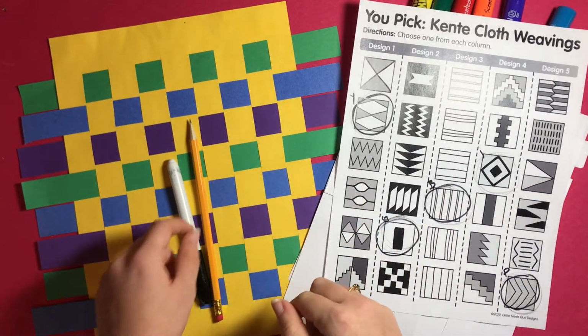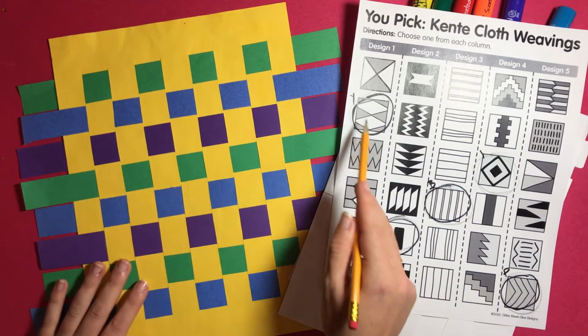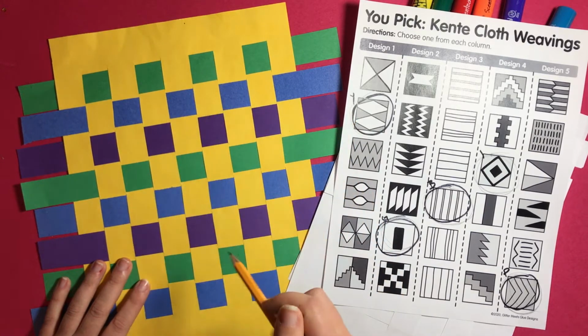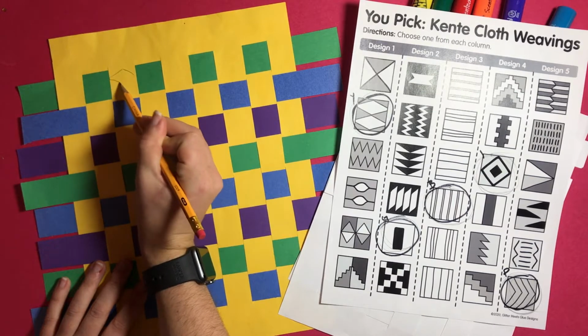So if I'm doing my colored weaving, I need to take my pencil first. I've got my side diamonds, and I'm going to make sure I'm going to do 2 rows of my yellow first, because yellow is going to be the most popular color because I have so much of it.